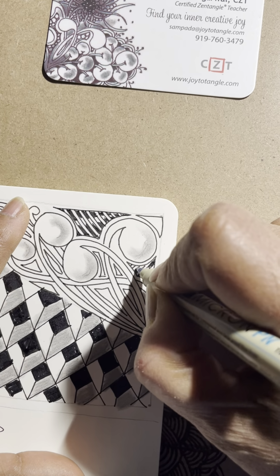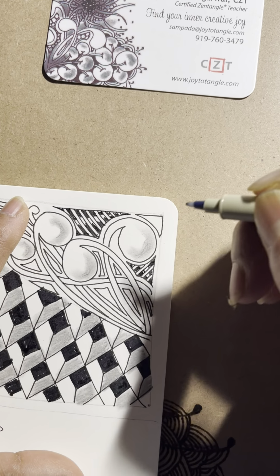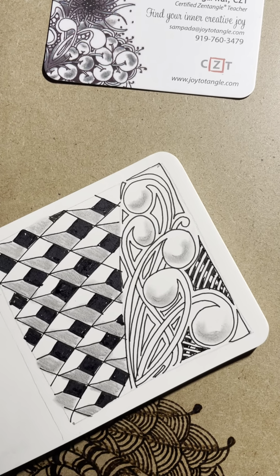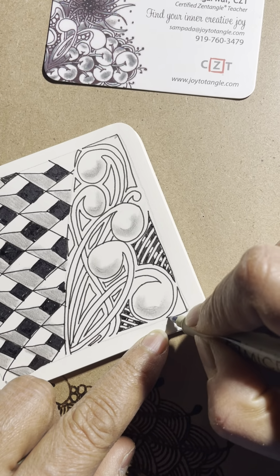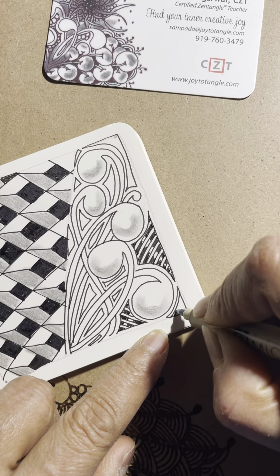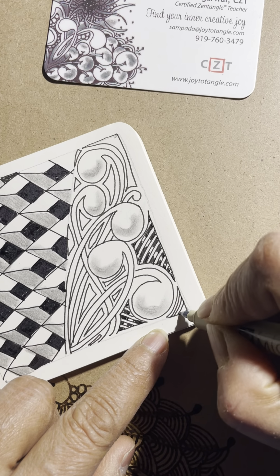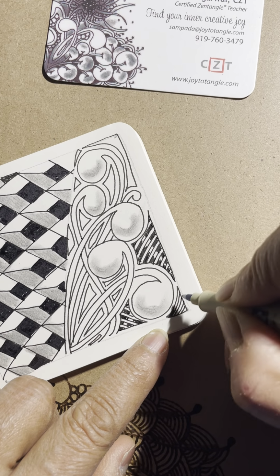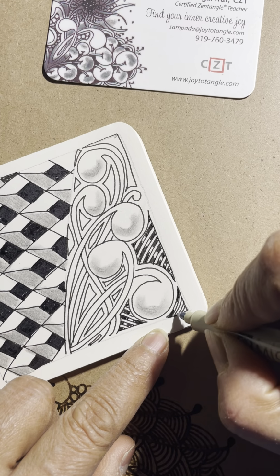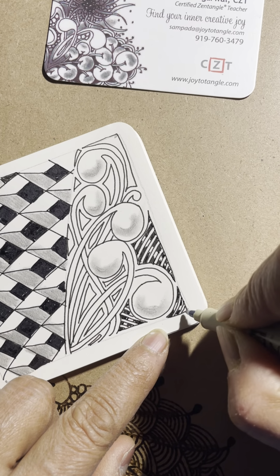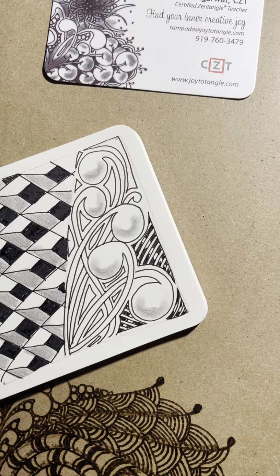You know, we talked about sparkle when we did pronto. So something like that. We could even change the direction completely and make it a bit curvy on this one. And there we go.